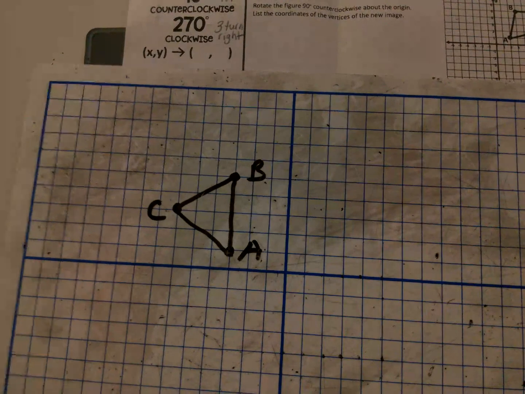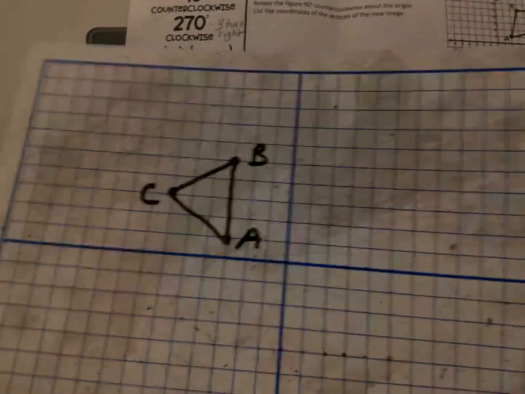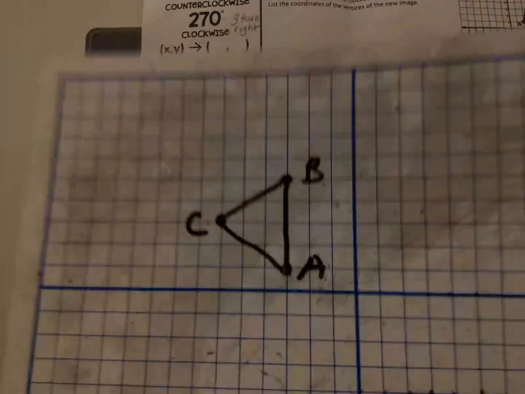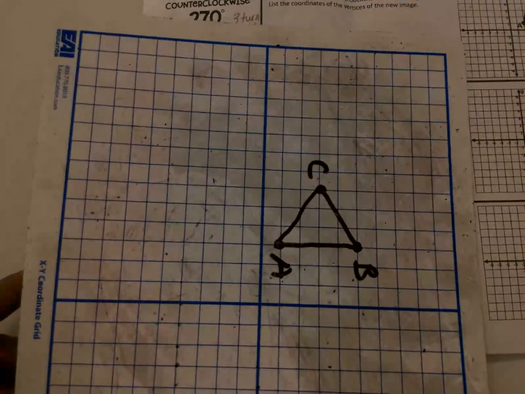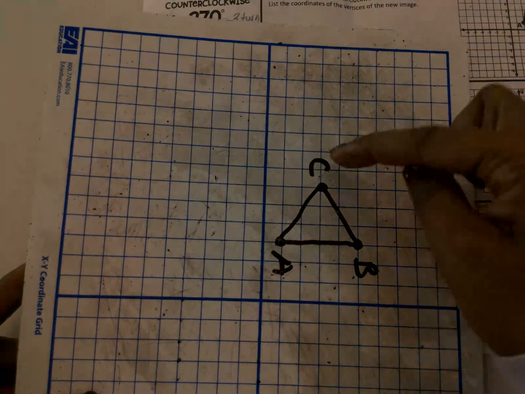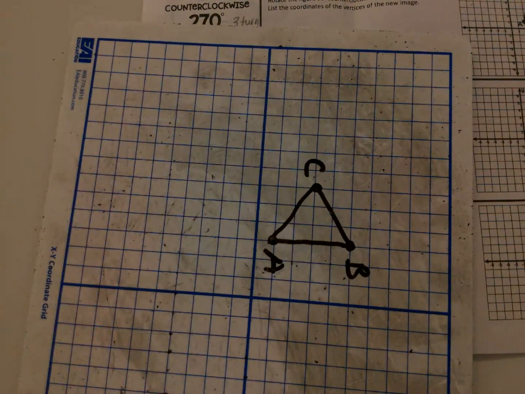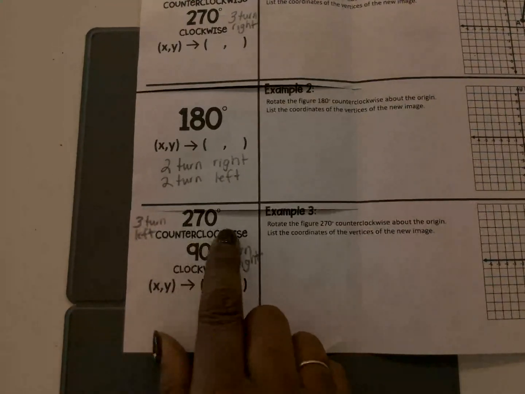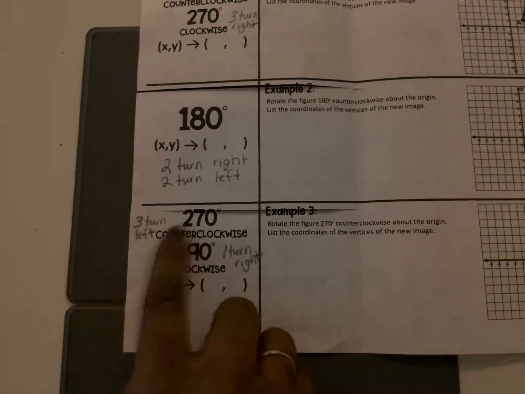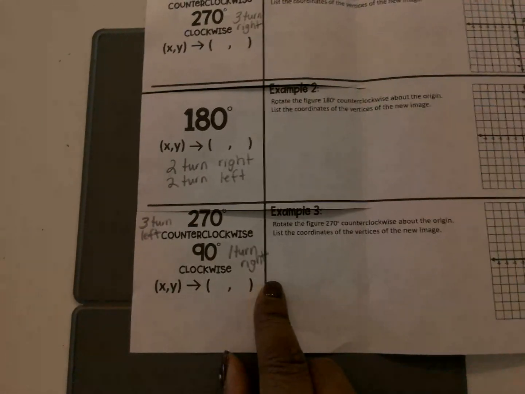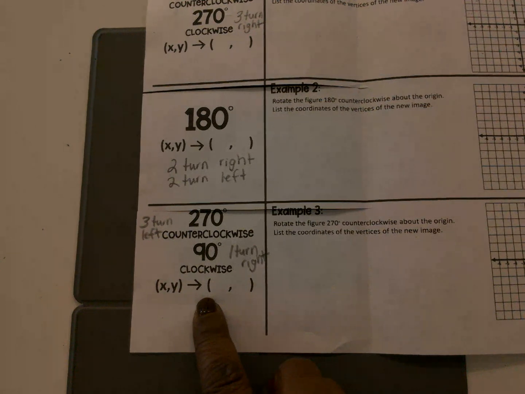Okay, all right, let's turn it the right way. So now we're going to do 1 turn to the right. Okay, so let's pick it up and let's move it 1 turn to the right. And what do you know? A, B, it's down here at the bottom like it was before, and C is at the top. They are exactly the same. Okay, so a 270 degree turn counterclockwise, 3 turns to the left, is exactly the same as 1 turn to the right, which is 90 degrees clockwise. Yeah. They are exactly the same.